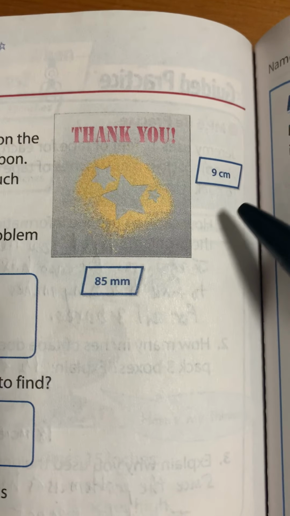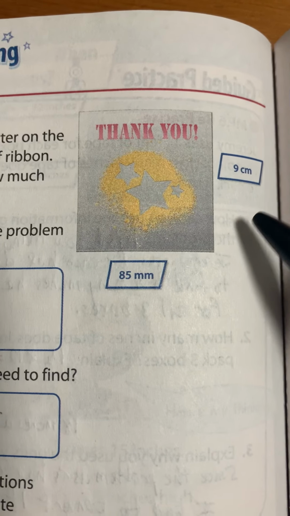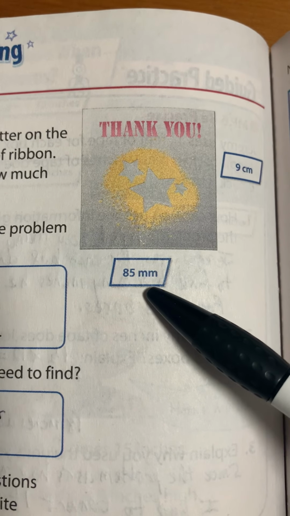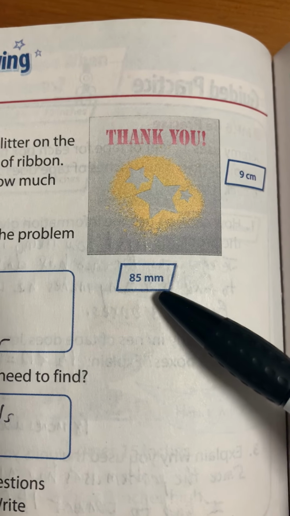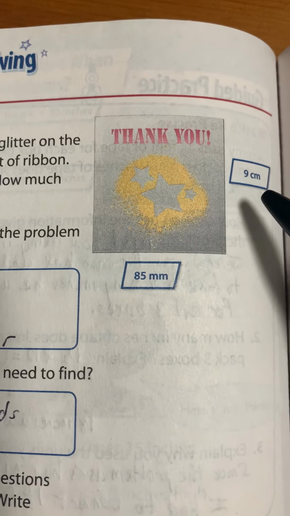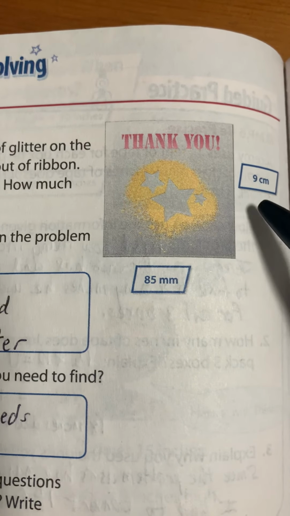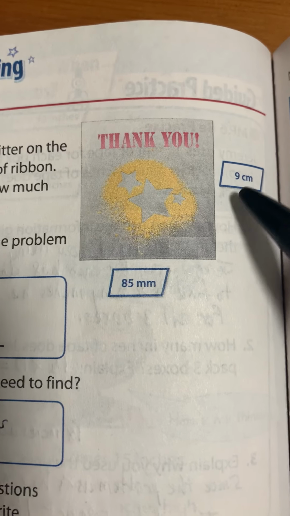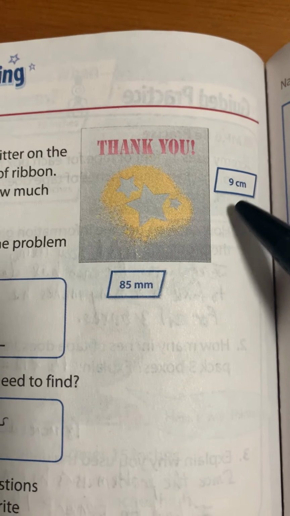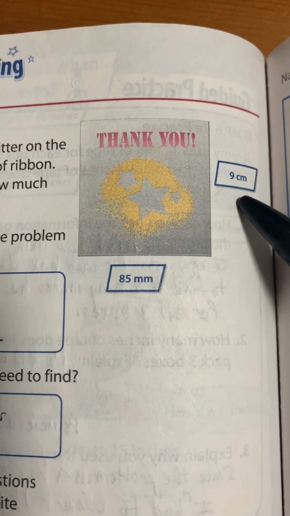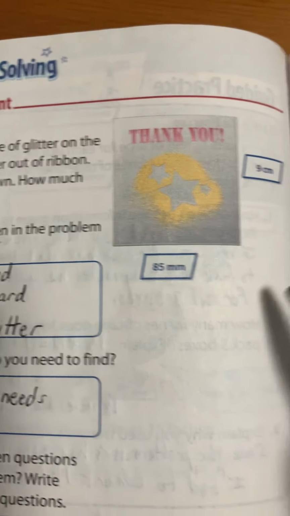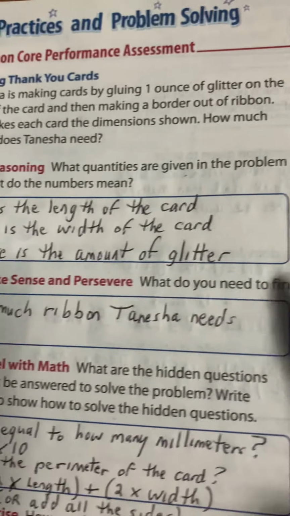So you should go back to your notes and my conversion sheets and you will see that centimeters are bigger than millimeters. And you will also see that 1 centimeter equals 10 millimeters. So you're going to have to eventually do 9 times 10 to get this into millimeters. Again, you want to change the bigger unit to the smaller unit. So you'll see what happens when we change this to millimeters. Okay, so I wanted to show you the card. Now we'll go back to this.